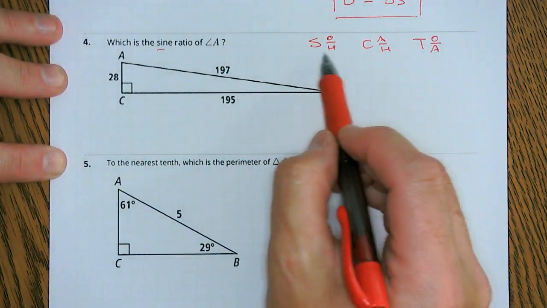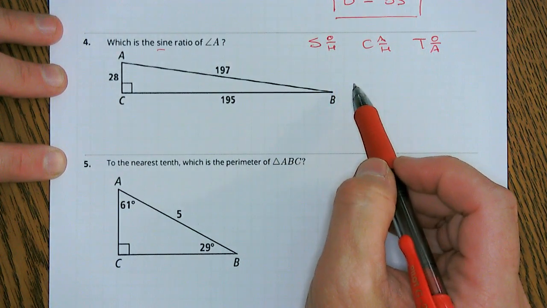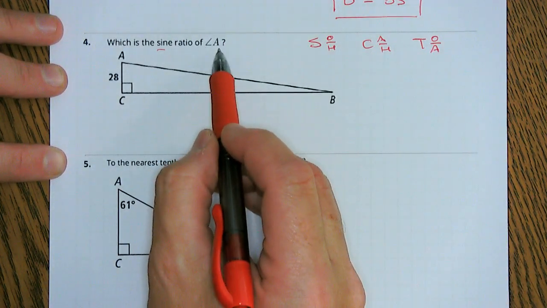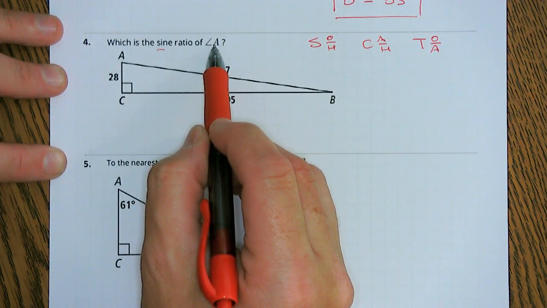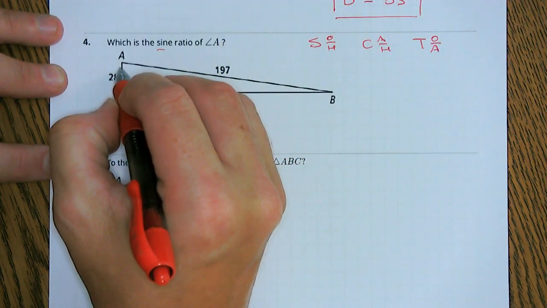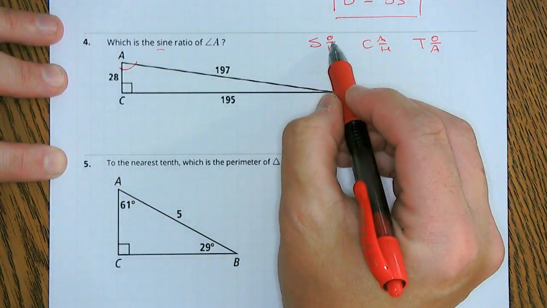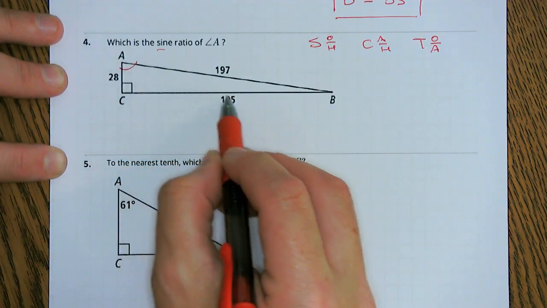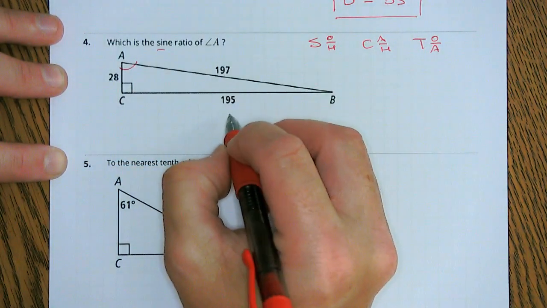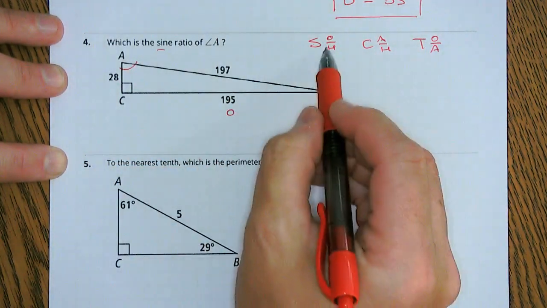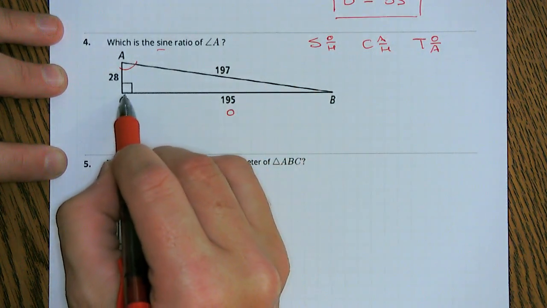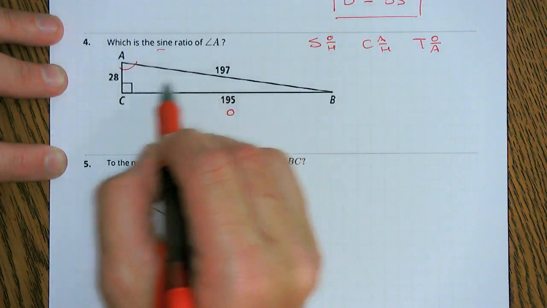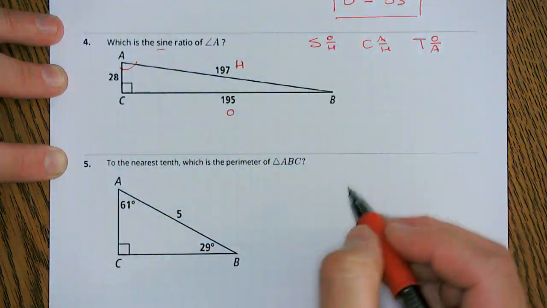Since we're talking about sine, we're going to use our opposite and hypotenuse. Everything is in relation to the angle A here. Well, angle A is this one over here. So the opposite of it is the 195. That's our opposite. The hypotenuse, our H, is always the side across from the 90-degree angle.